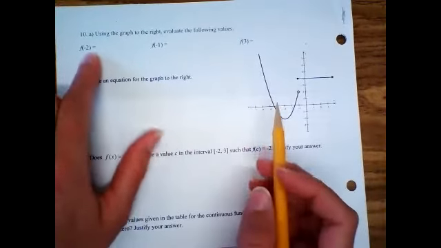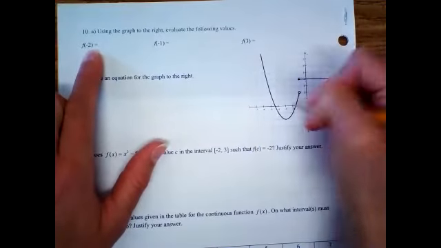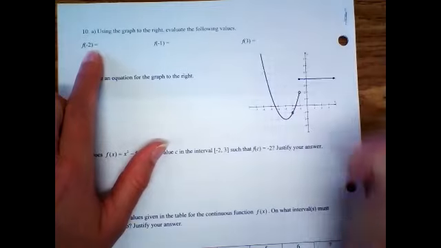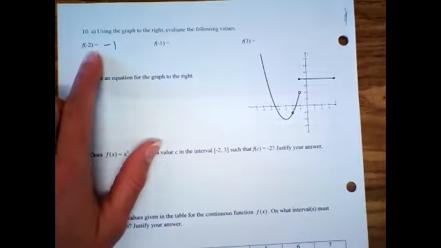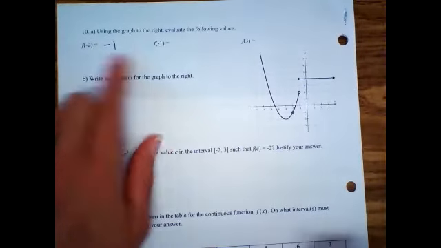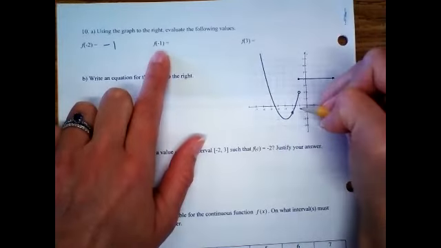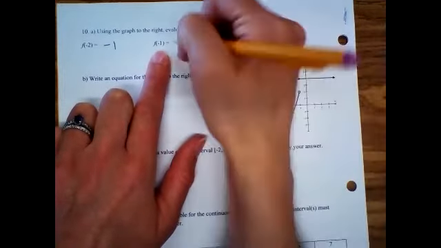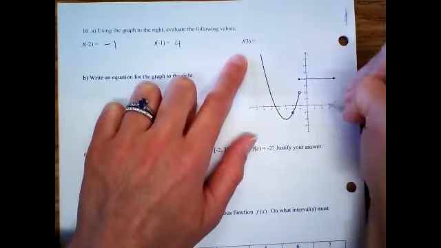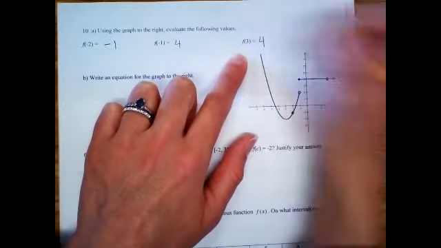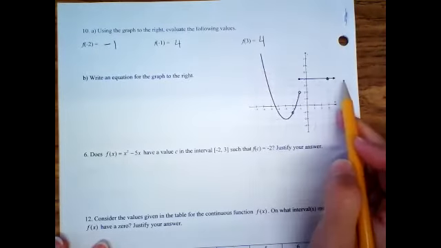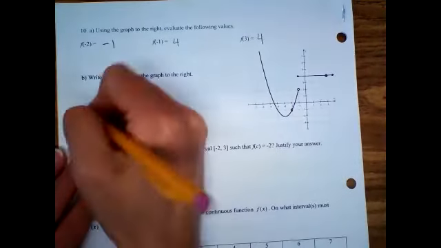So using this graph, we're going to evaluate. So you need to find -2 on the graph. It would be -2 comma what? I think those are the easiest ones. Like you just find it on there. All right, f of -1, 4, and then f of 3 is 4. That's constant at 4. So like every value would be 4 there.